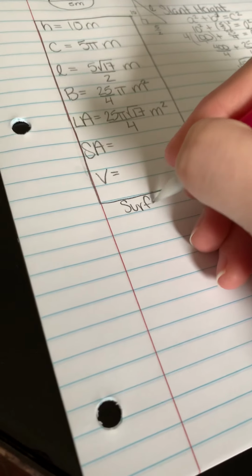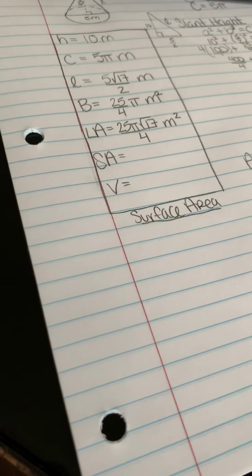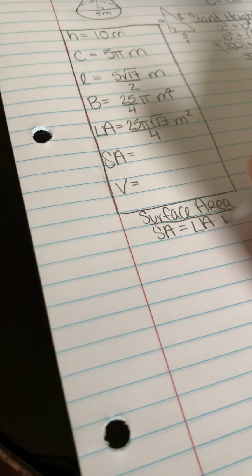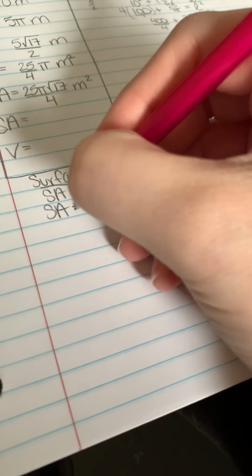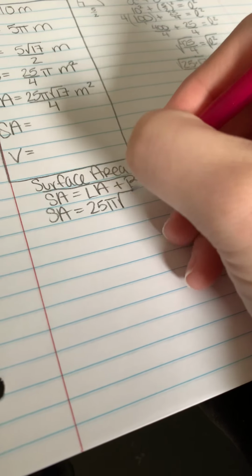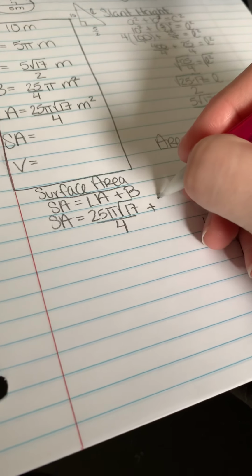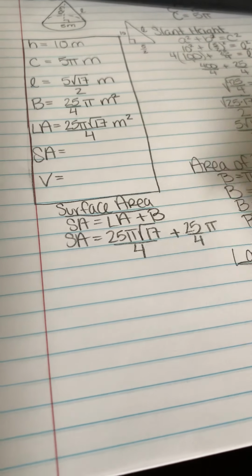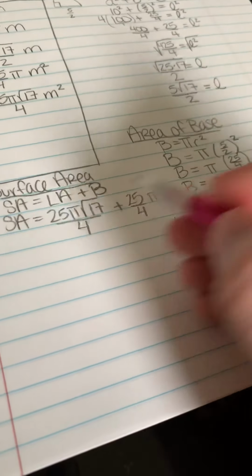Okay, now let's move on to surface area. And that formula stays the same from pyramids, which is lateral area plus base. So lateral area, 25 pi square root of 17 fourths plus a base of 25 fourths pi. Now, look, they have the same denominator, so we can actually combine this, but we can't actually combine the numerators.